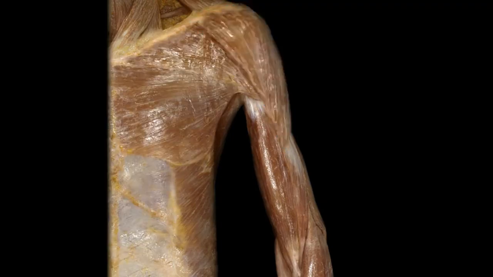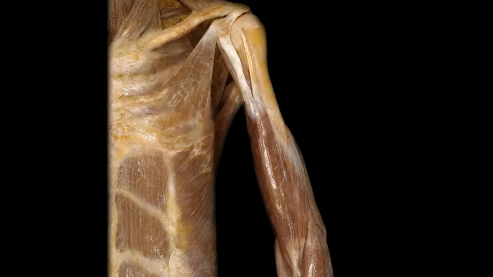Now it's going to be easier to see our pectoralis, well, not our pectoralis major, but to see our biceps brachii here. Let me do that. All right. Now we can see our biceps brachii, and now you can see the actual origins here, and of course the insertions down here. So that's going to be our biceps brachii.